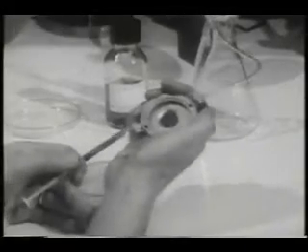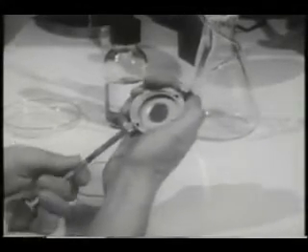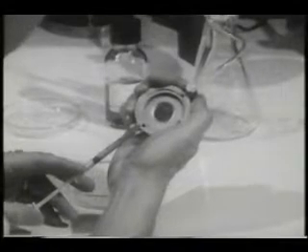The chamber being inoculated here consists of a perfusible closed system in which it is possible to maintain steady-state physiologic conditions for protracted periods of time.